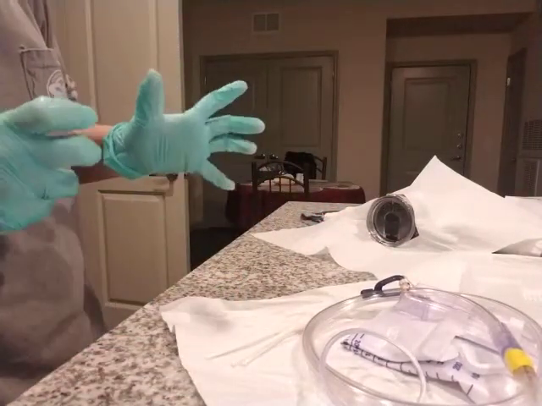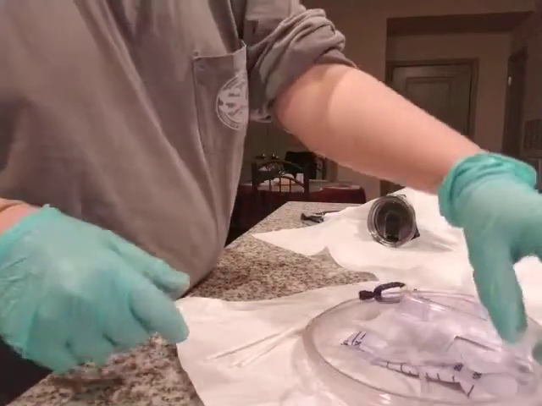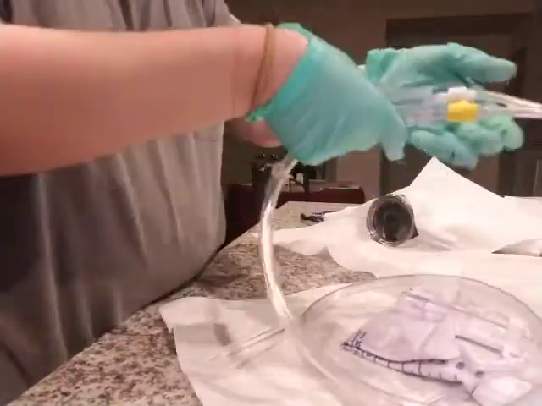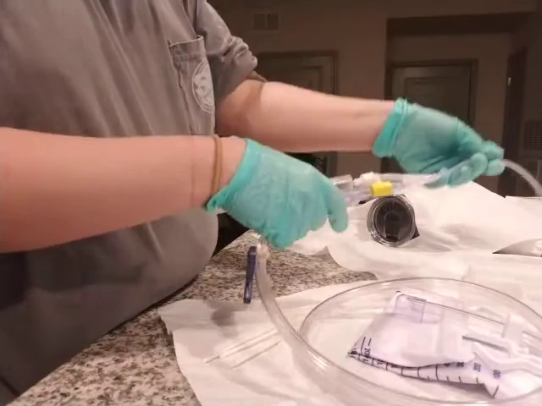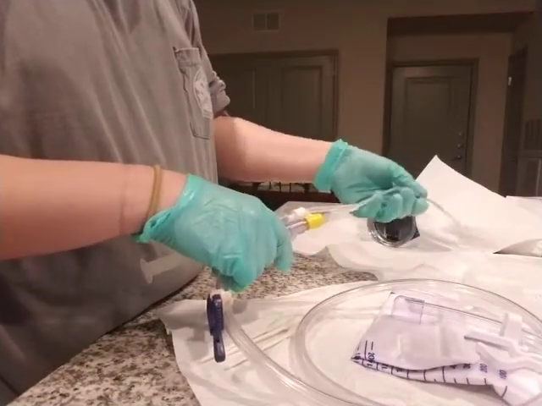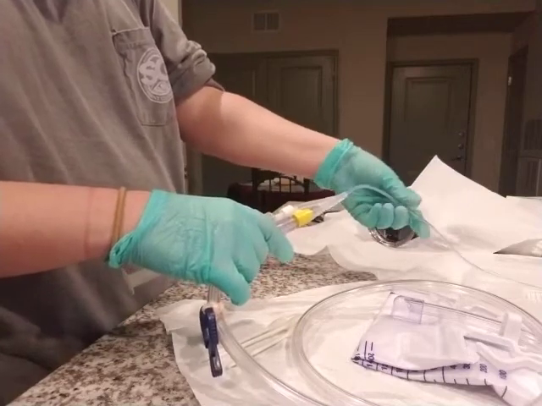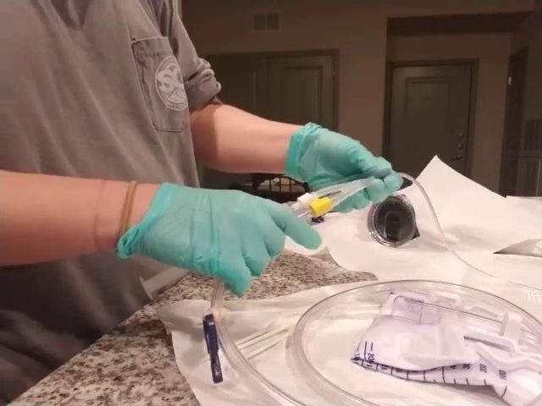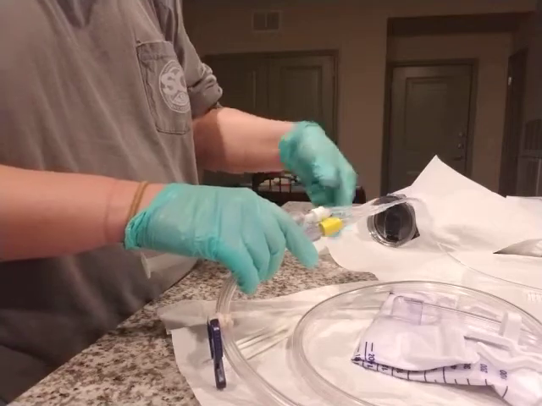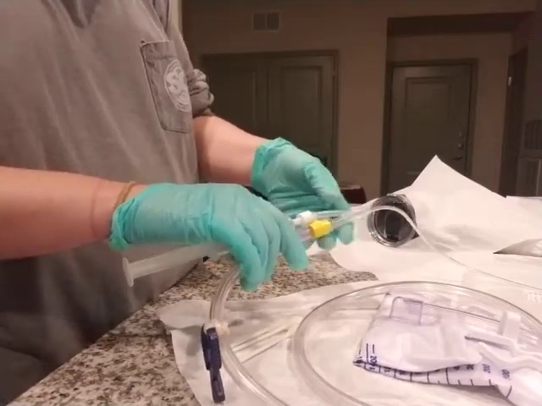Allow that to dry, and then I'm going to grab the catheter, roll the catheter in the lubricating jelly, and I'm going to be inserting this 7 to 9 inches inside the male through the shaft of the penis.